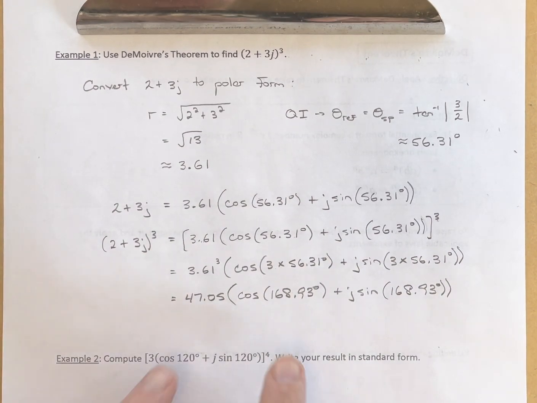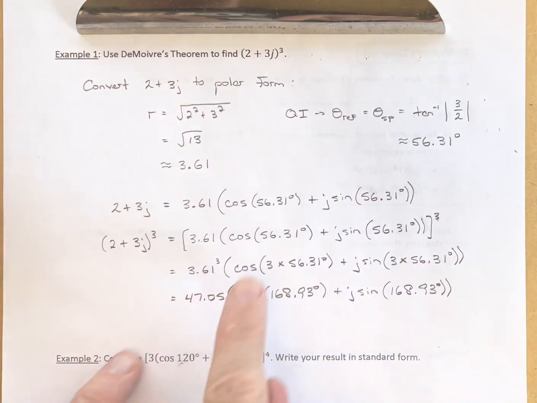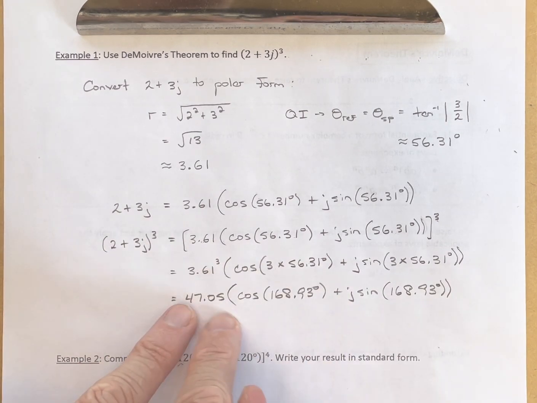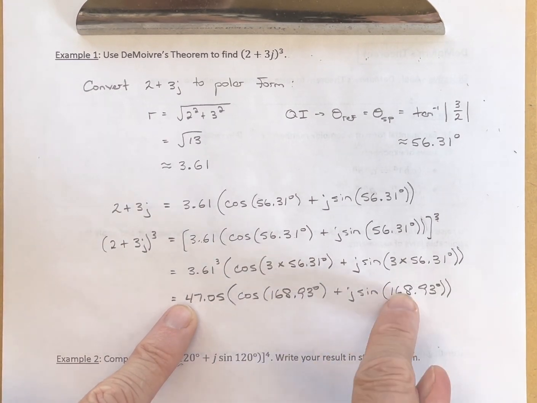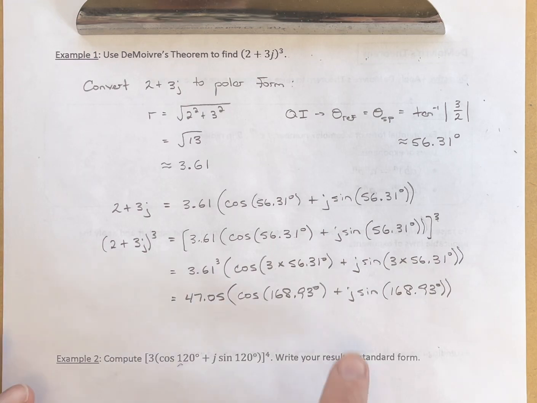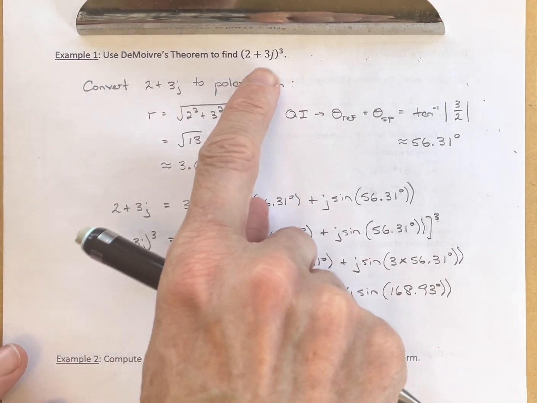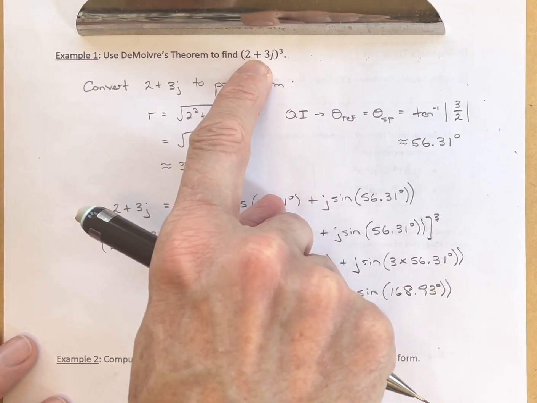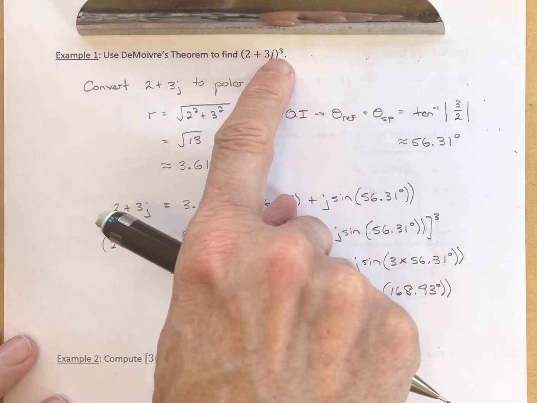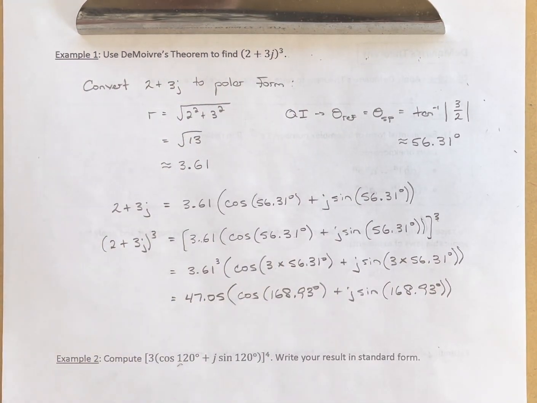And there you have it. And of course, we can go back to rectangular form if we need to by simply multiplying through by this 47.05, which we're going to do something similar to in just a second. So there you have it, De Moivre's theorem to go from the standard rectangular form raised to this exponent.